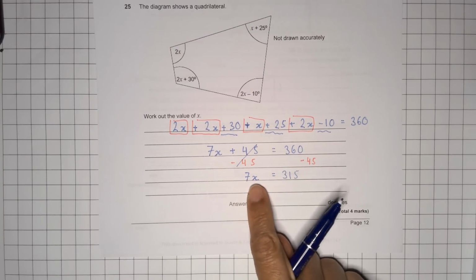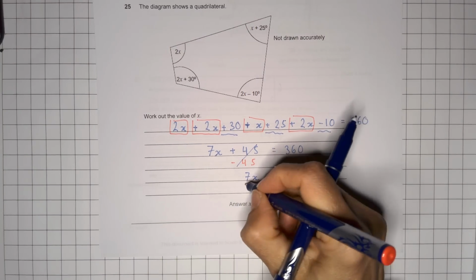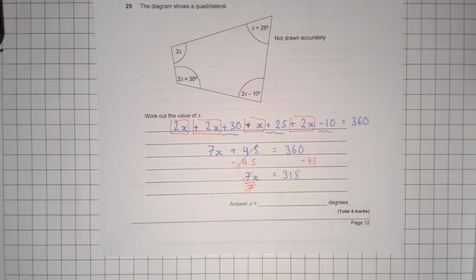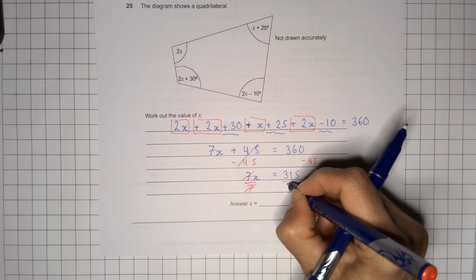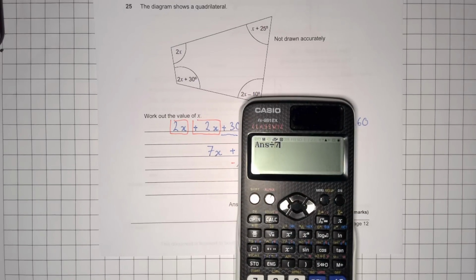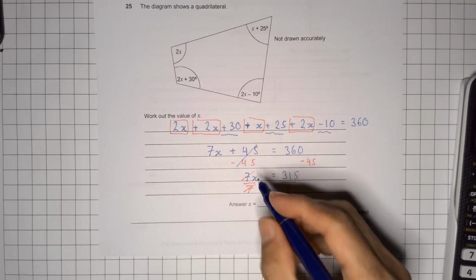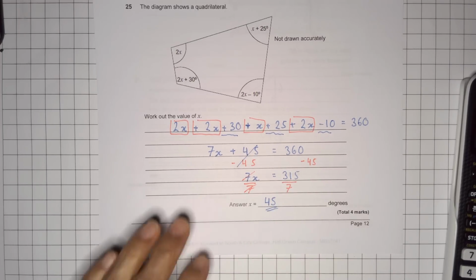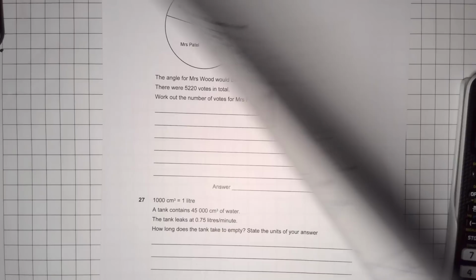7 lots of x is 315, so on this side I'm going to divide by 7 so that they cancel to just give me 1x, and that means that on this side I need to divide by 7. So 315 divided by 7 gives 45, so x is worth 45. There's our answer. Excellent, we're nearly there. We've got basically 2 more questions to do.